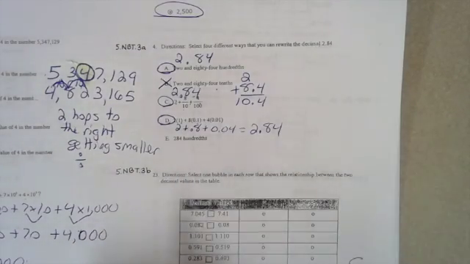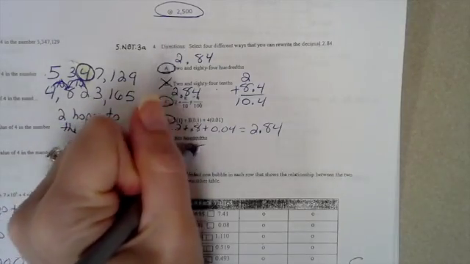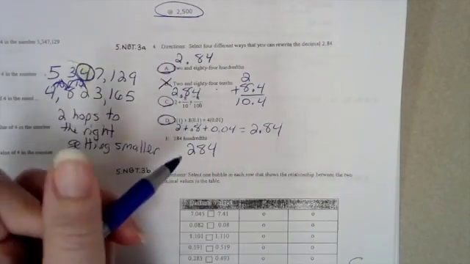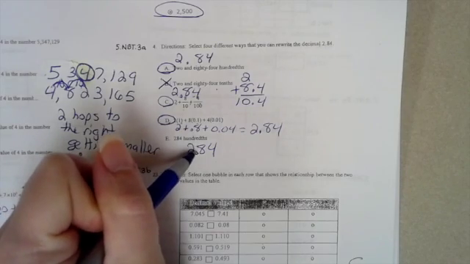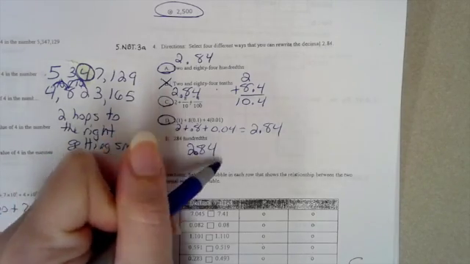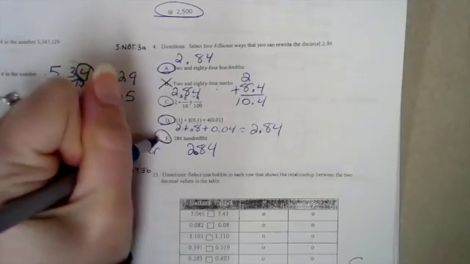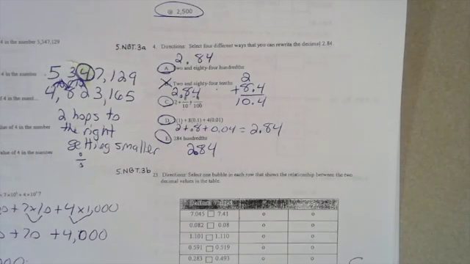284/100. That means I have 284, and I want it to go to the hundredths place, so I have to put my decimal here, so it goes tenths, hundredths. So E is another correct answer. All 4 of those answer choices show ways to write 2 and 84/100.